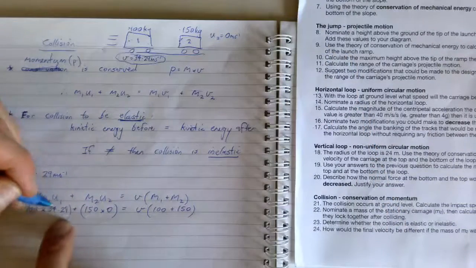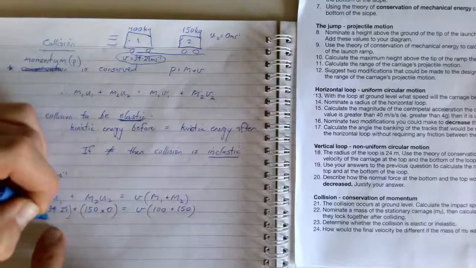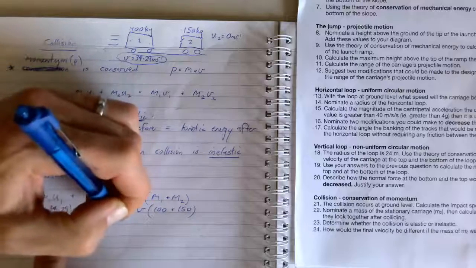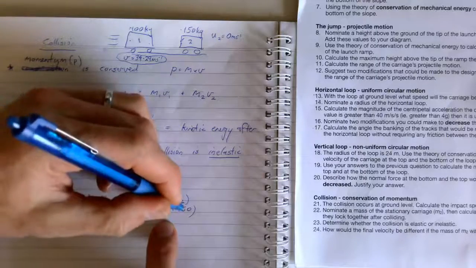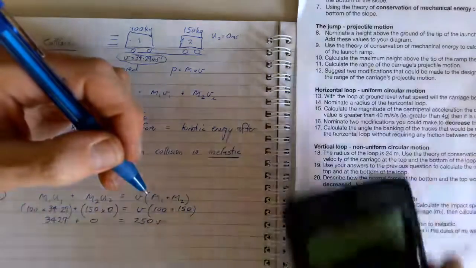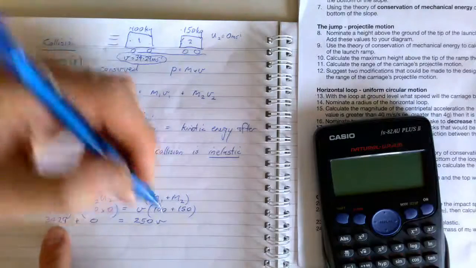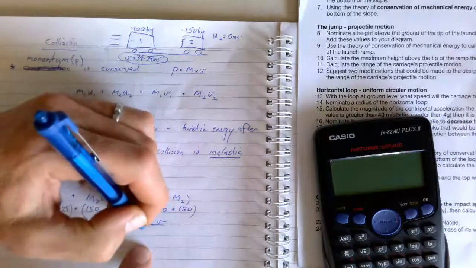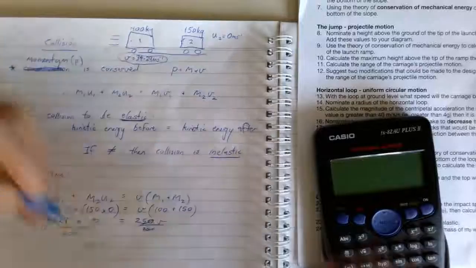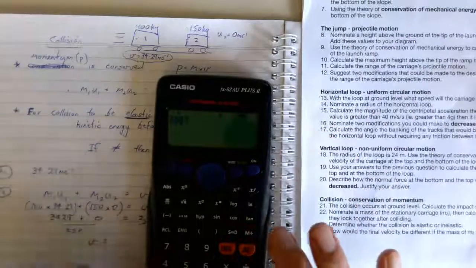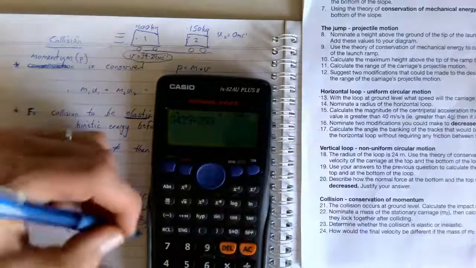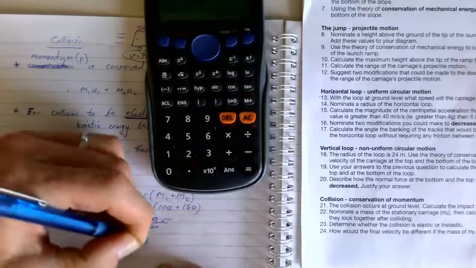So 100 times 34.29, let's move the decimal place two places, is 3429, plus 150 times 0 is 0, and 100 plus 150 is 250, so 250v. Now get v by itself. At the moment it's been multiplied by 250, so let's divide by 250; whatever we do to one side we do to the other. So v is equal to 3429 divided by 250, which is 13.72 meters per second.